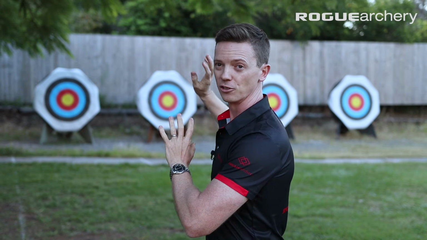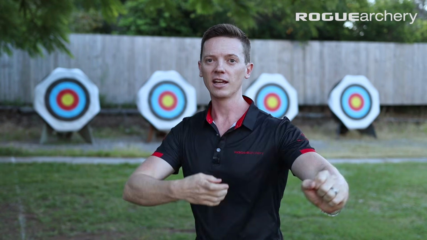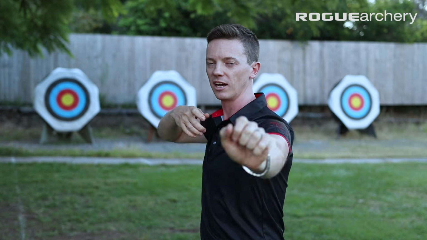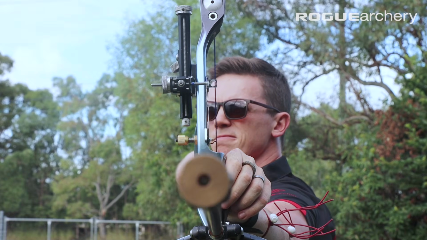Once we have that draw sequence reinforced, typically with a flex band or a training bow, we'll get the archer to reinforce that at blank butt, so no targets and no aiming focus within their shot cycle. And from there, we will introduce a nice, big, comfy looking target at close distance, and then teach the archer through a drill to synchronize their aiming pattern with their draw sequence.